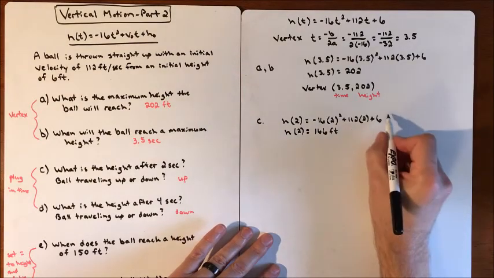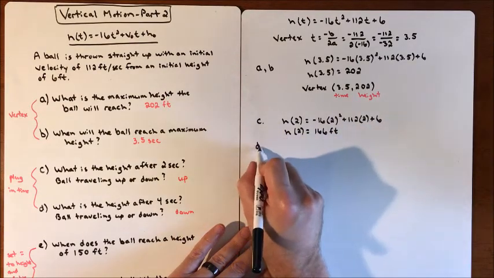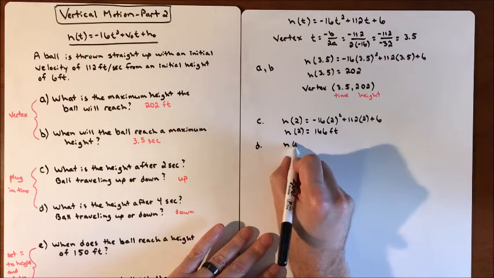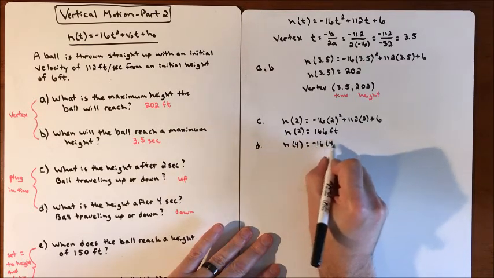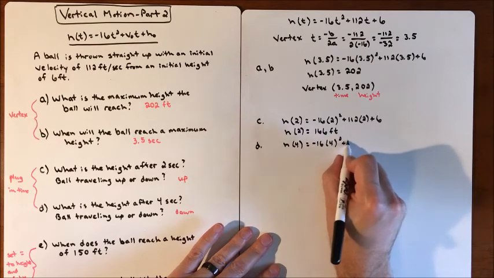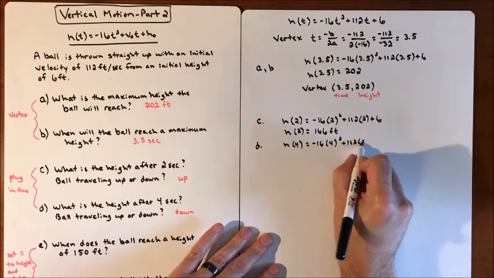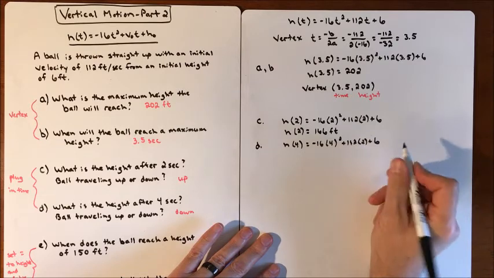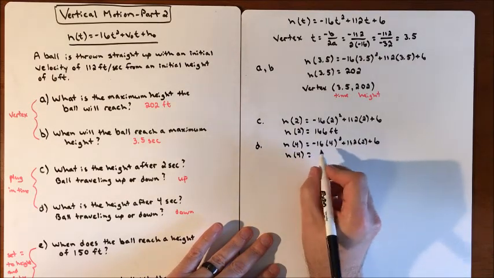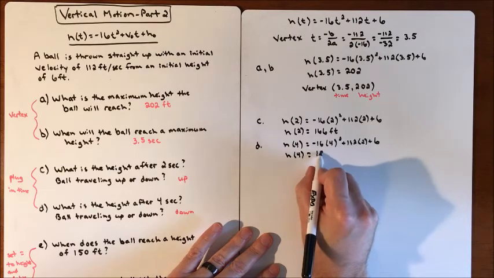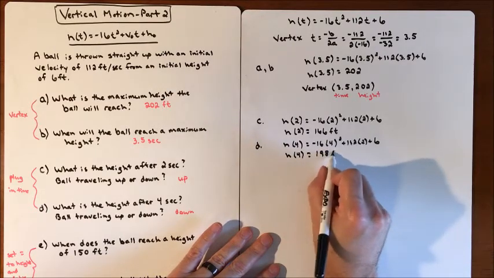Then if we do the exact same type of thing for D, our height after 4 seconds is same equation. Plug in 4 plus 6. So our height after 4 seconds ends up being 198 feet.